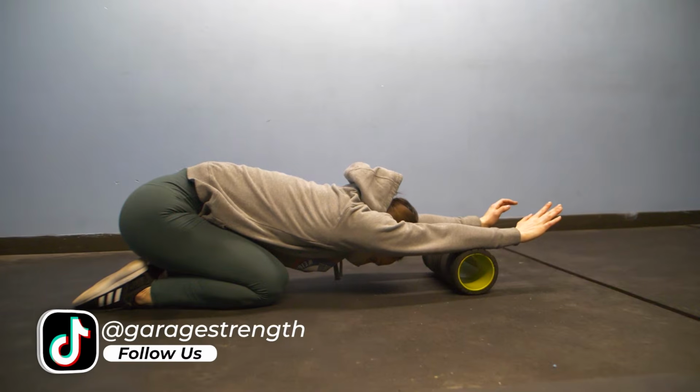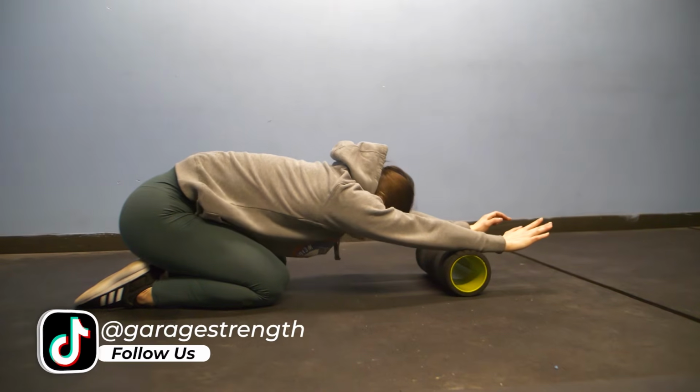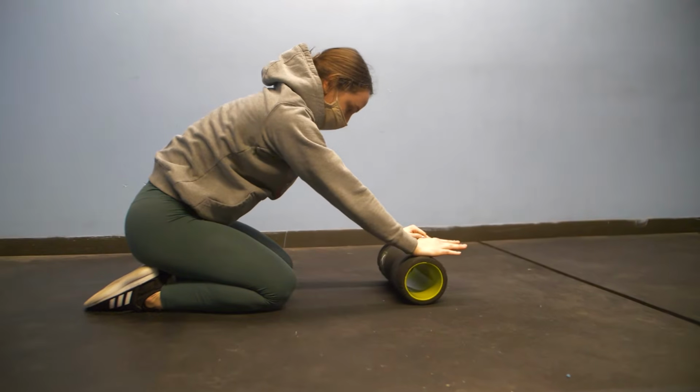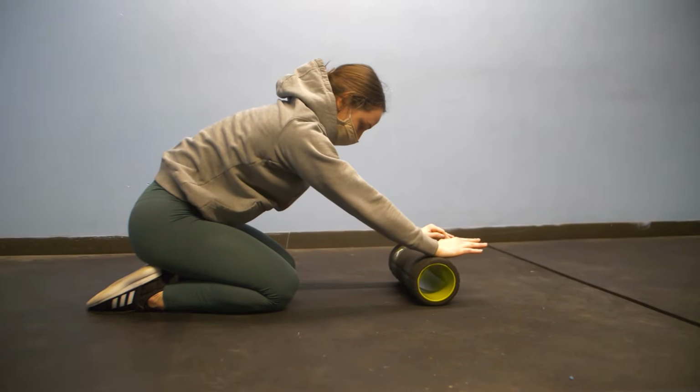It's a simple trick, it's a simple movement, and it's going to help you, one, with recovery, but two, with positions on the field, and three, with positions in the weight room.